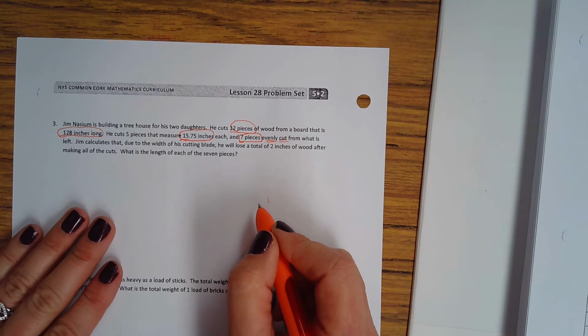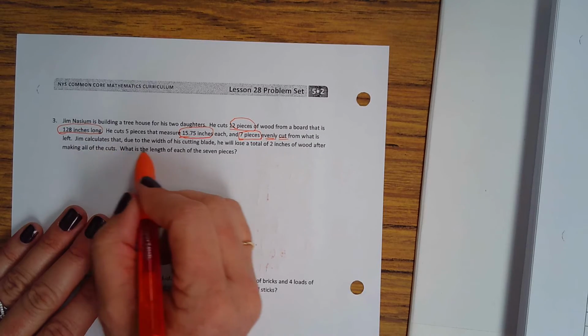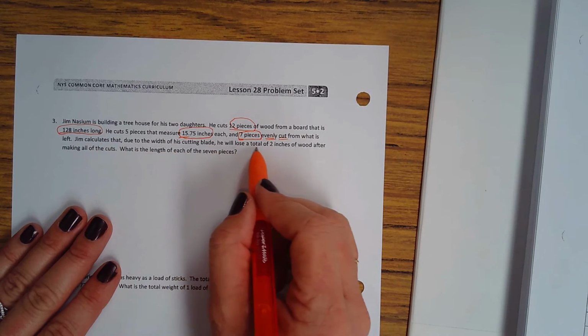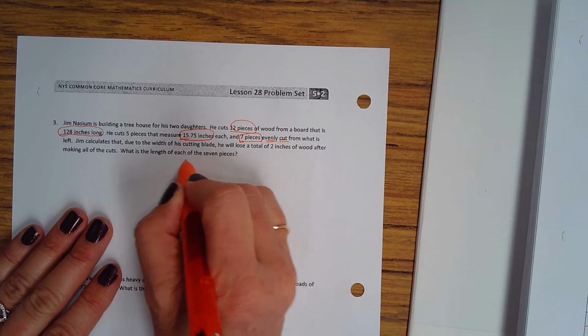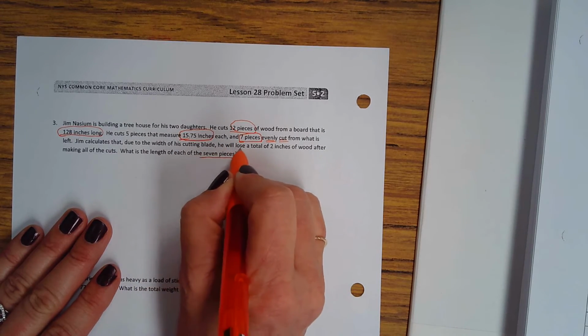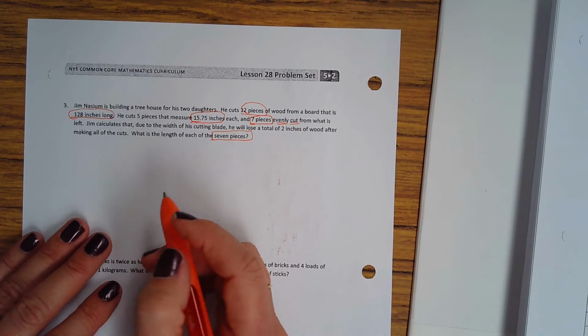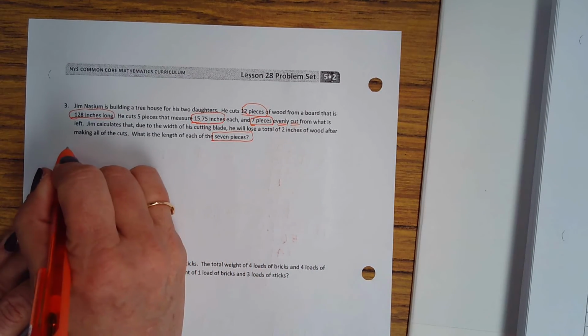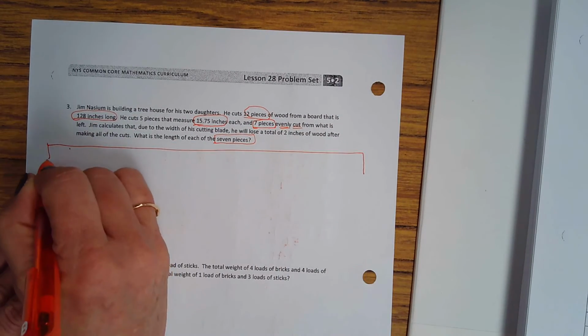Sounds like division right there. From what is left. He will lose 2 inches of wood after making all of the cuts. What is the length of each of the 7 pieces? So I'm trying to find the 7 pieces. Well, first, let's draw this out.